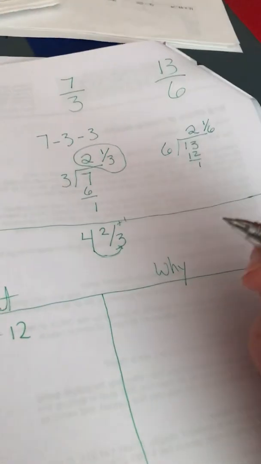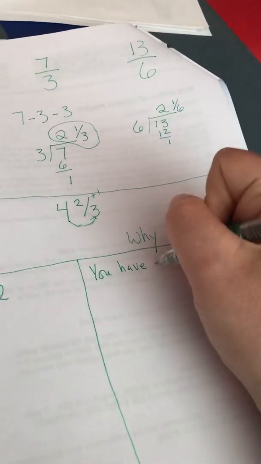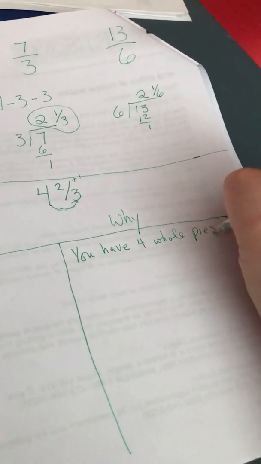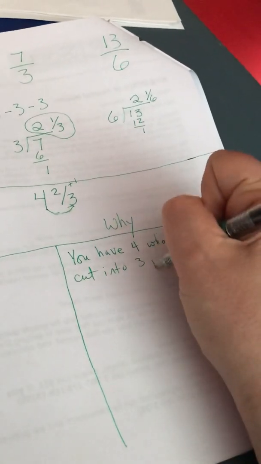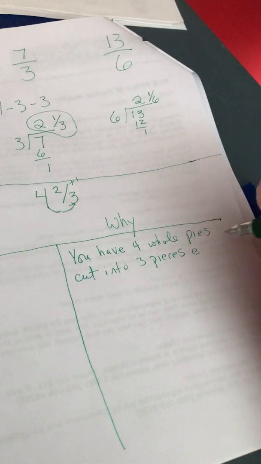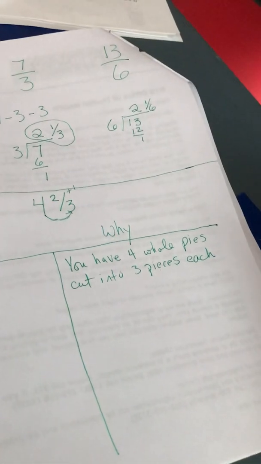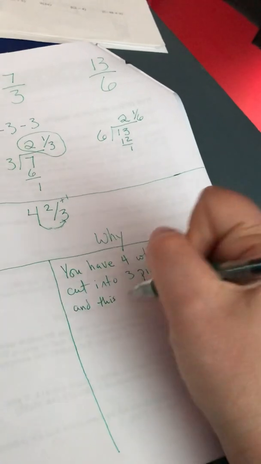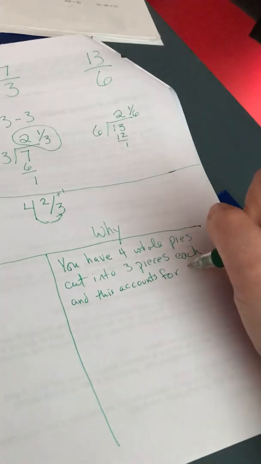So on the why side, I am going to say you have 4 whole pies cut into 3 pieces each, and this accounts for 12 pieces.